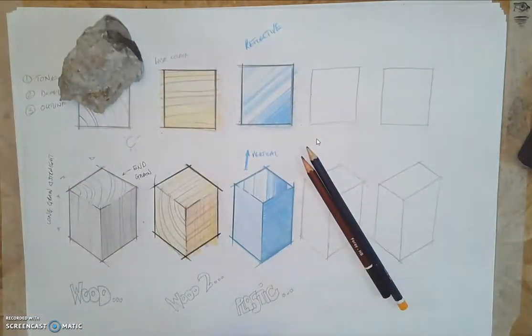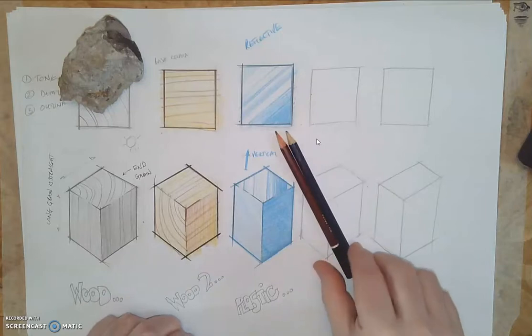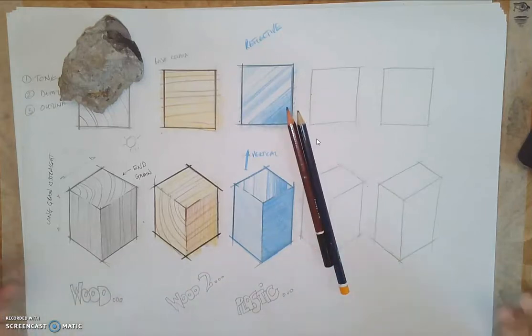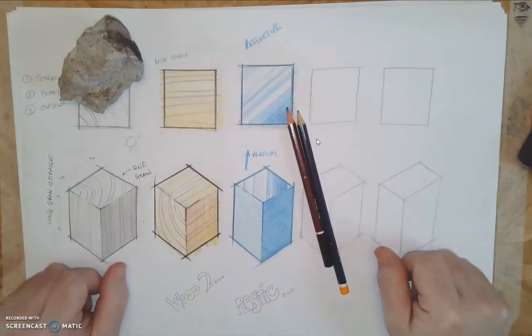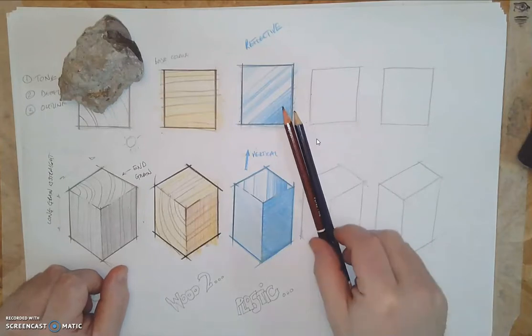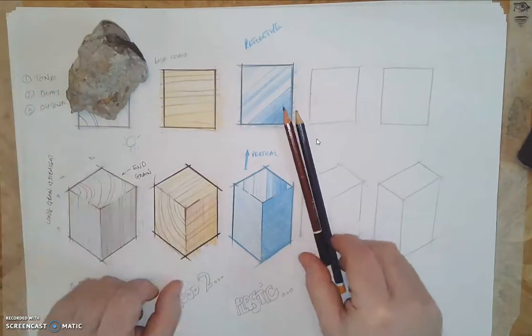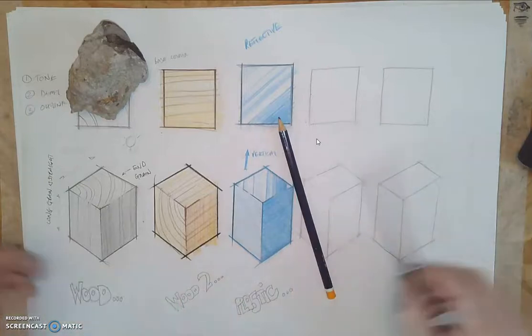So I'm going to do this one purely in pencil, graphite pencil, because I don't have any grey pencils. I don't know where all my grey pencils have gone. They're somewhere else. So I realise this is a minute in and I haven't actually done anything yet. So I'm going to start, as always, with my base tone.